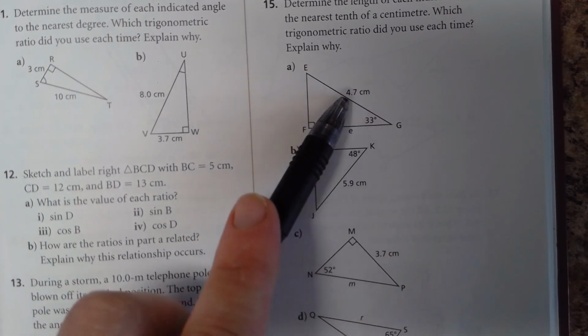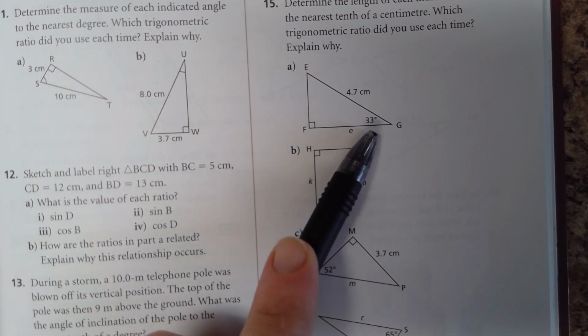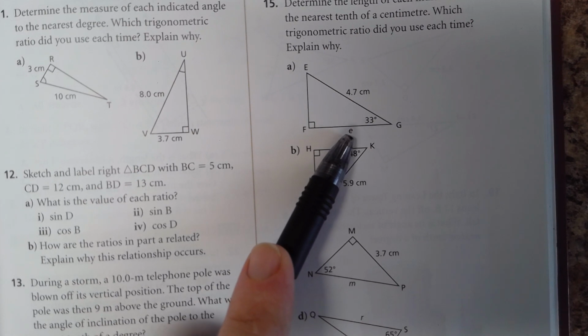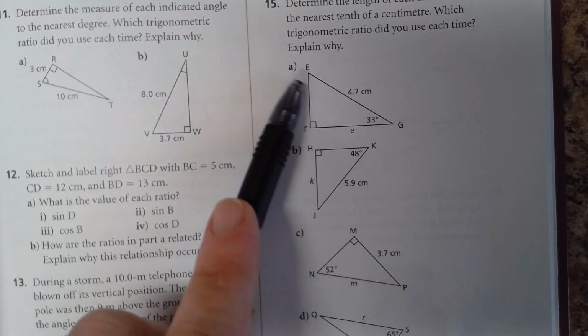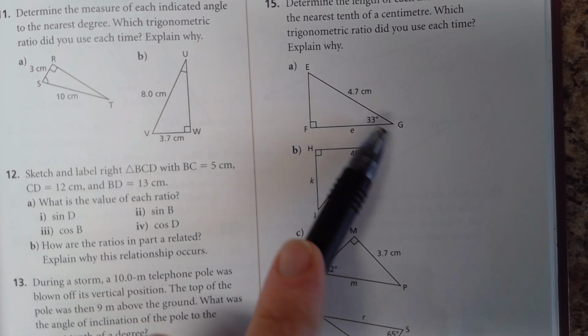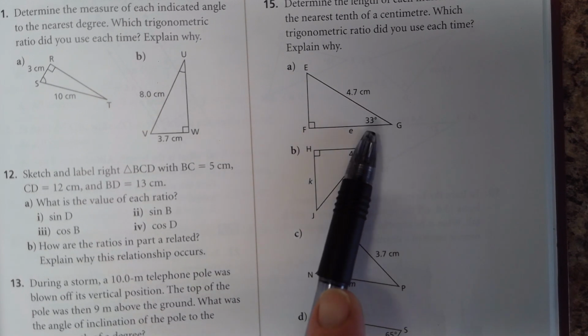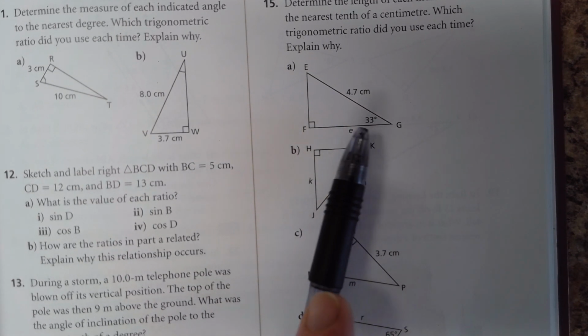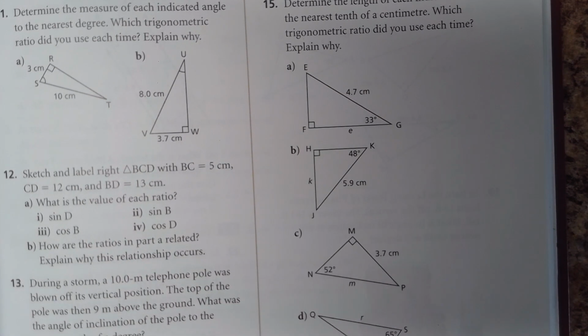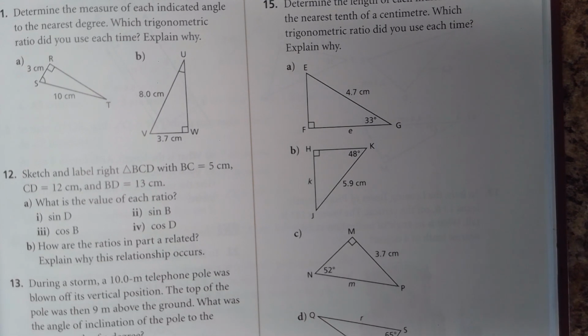There's the unknown side, there's the known side. 33, the unknown side is adjacent, and the known side is your long side, your hypotenuse. So that's cosine. That's adjacent over hypotenuse for your first one. So you do cosine 33 equals x over 4.7. And then you would do it. That's 15a.